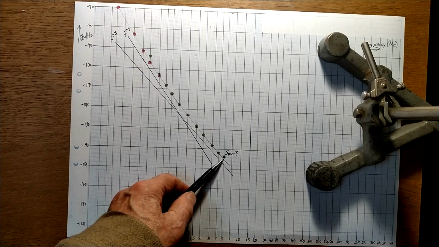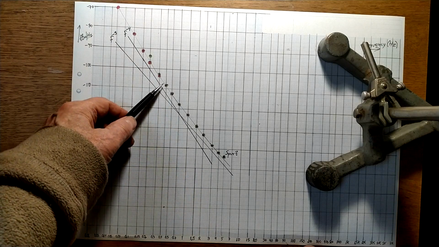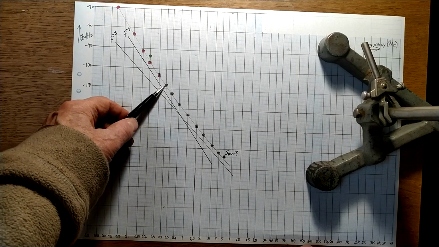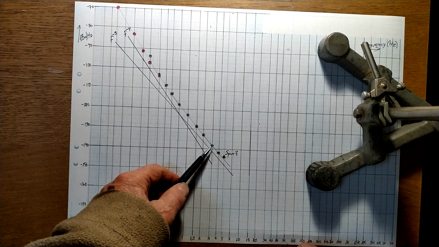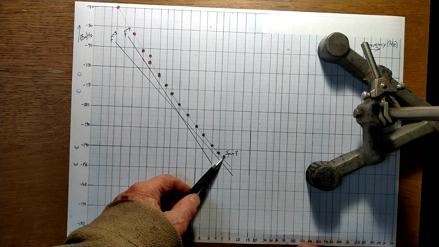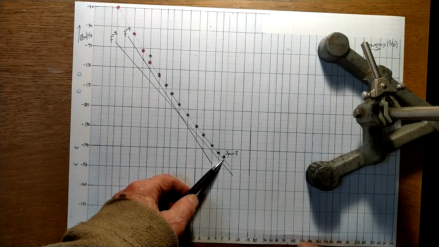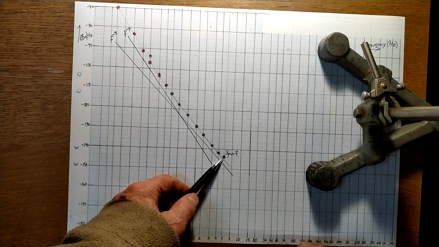So from here all the way up here, the points coincide. This one is off the extrapolated line. That was 5 Hertz, and I think there is a spur there that contributes. It is a wide spur, and this 5 Hertz is on the edge of it.